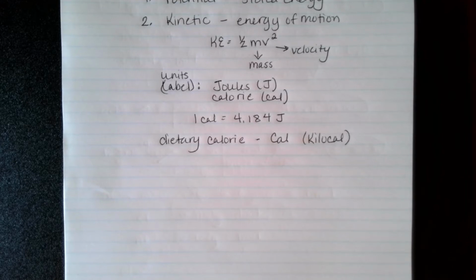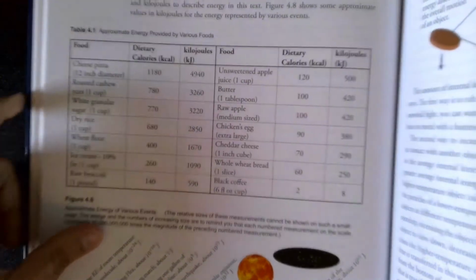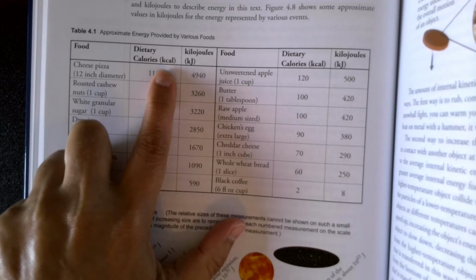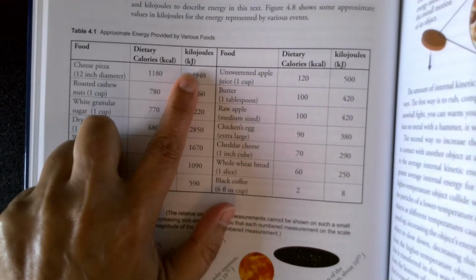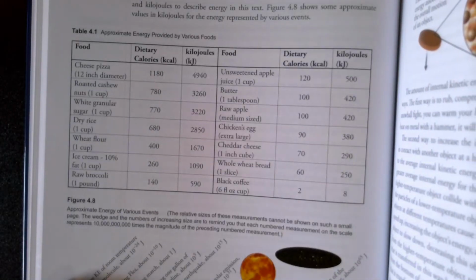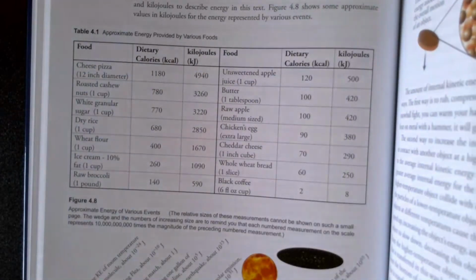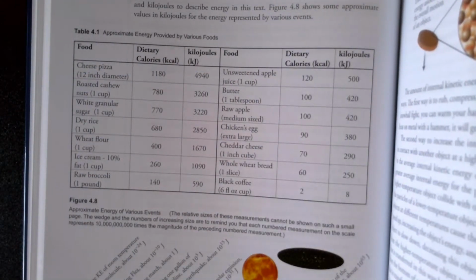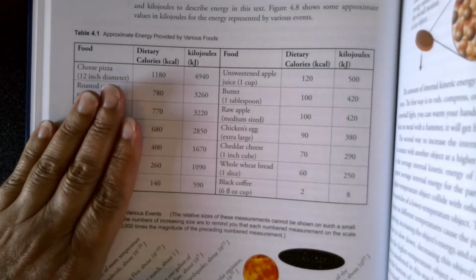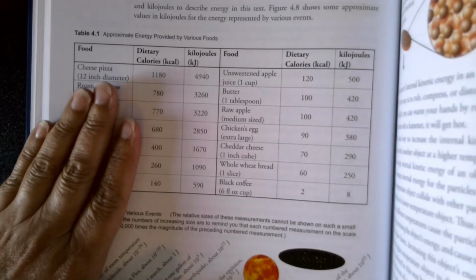And in your textbook, they have a page in here that gives you the dietary calories, and you can see they're kilocalories. They've also given them to you in kilojoules. So the two different units, calories or joules, except this is kilocalories and kilojoules. So they've given you several different kinds of foods and then how many calories you would get out of those. So that would be the potential energy that is stored in the food, and then you would eat the food and then your body can use it to make you move, and that would be your kinetic energy.